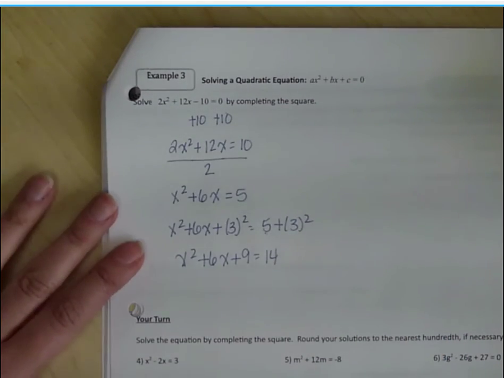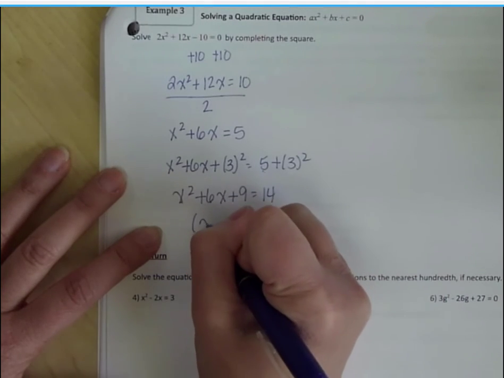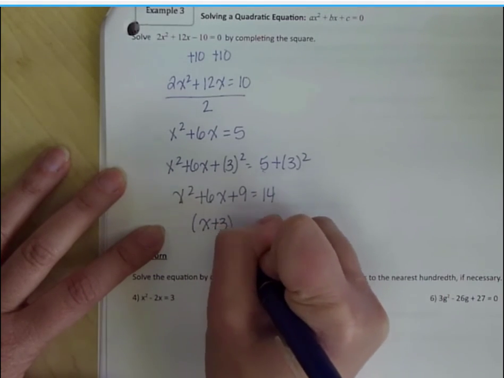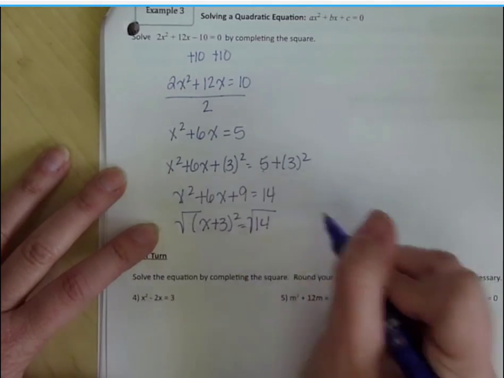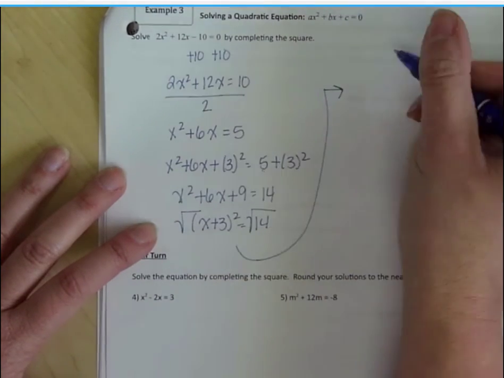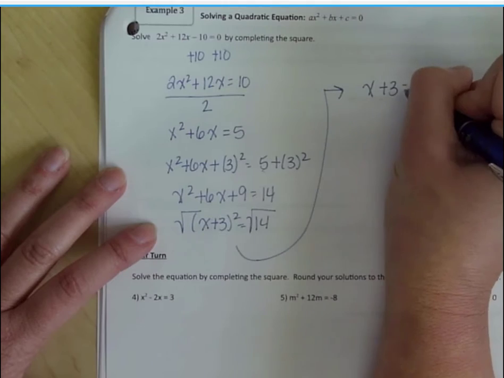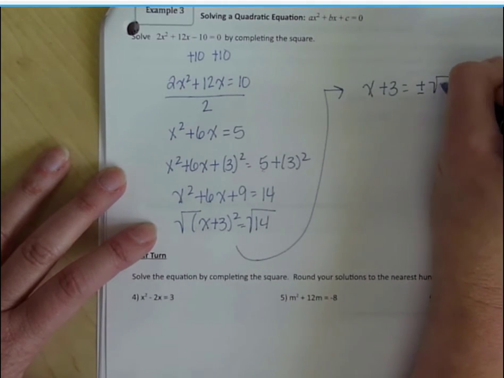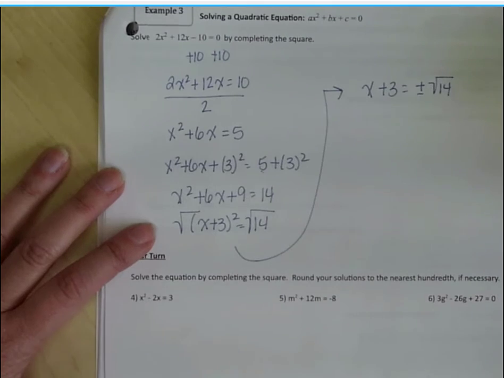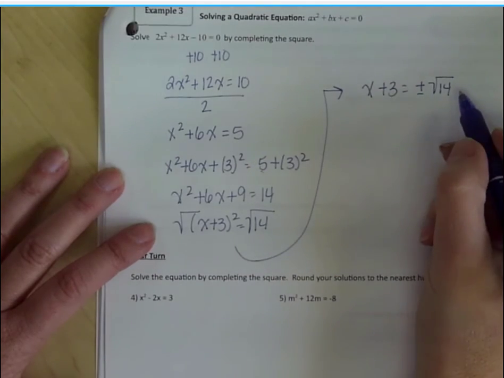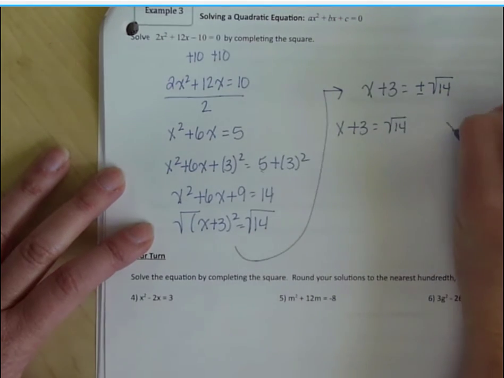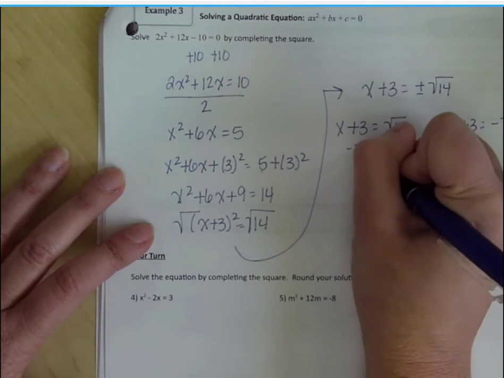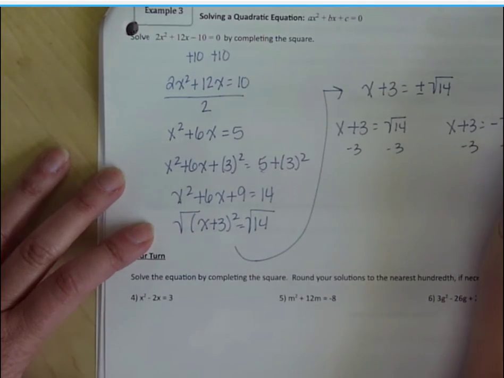Not a perfect square, so let's see what happens here. So I end up here with x plus 3 squared equals 14. Now, I'm going to find the square root of both of these. So I have x plus 3 equals plus or minus the square root of 14. So let's see, x plus 3 equals the square root of 14. x plus 3 equals the negative square root of 14. So I'm going to subtract 3 from both sides.